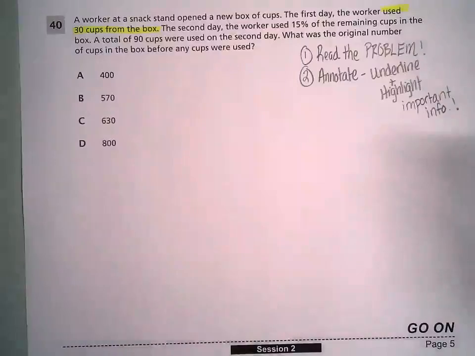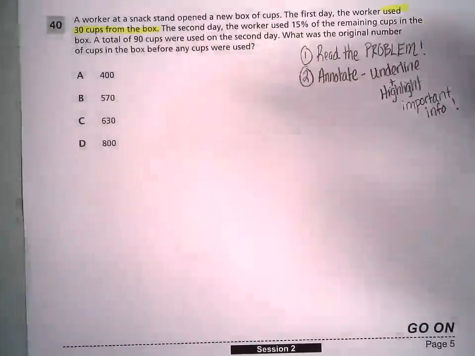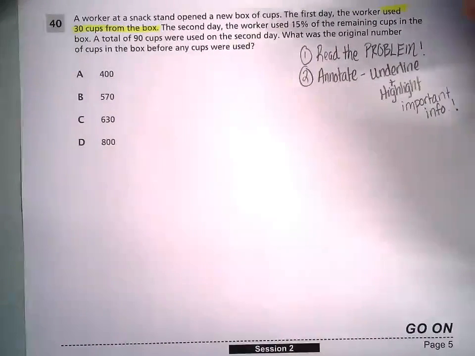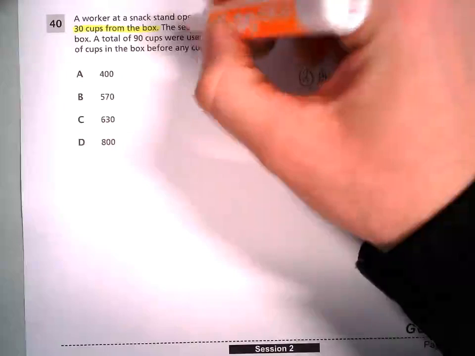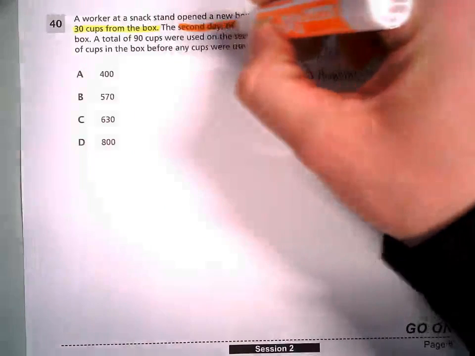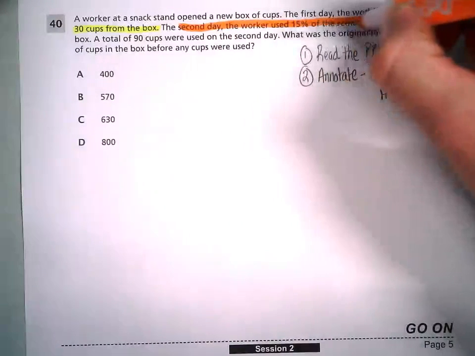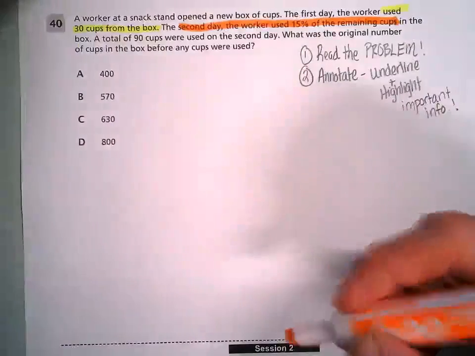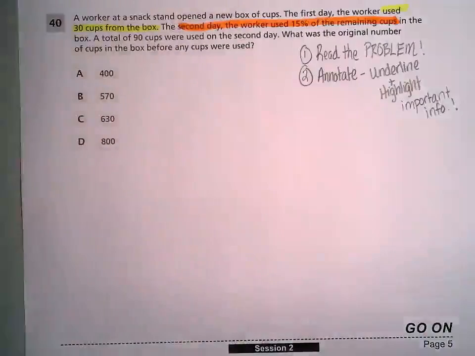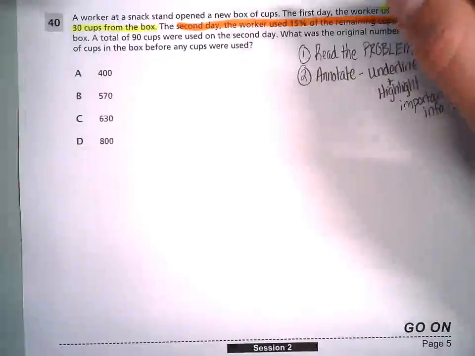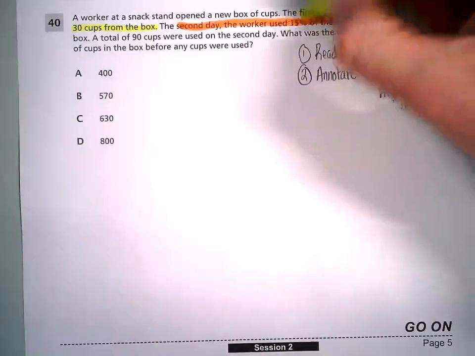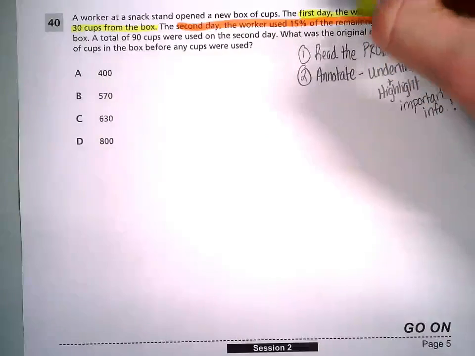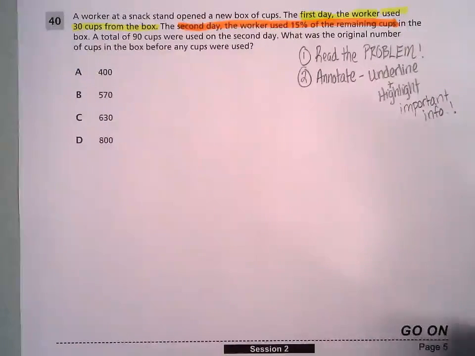I'll go back and highlight the first day too, because it may be important. Not a big deal.